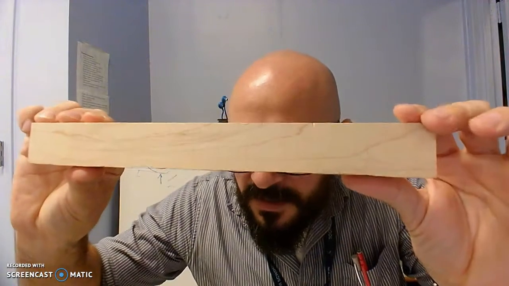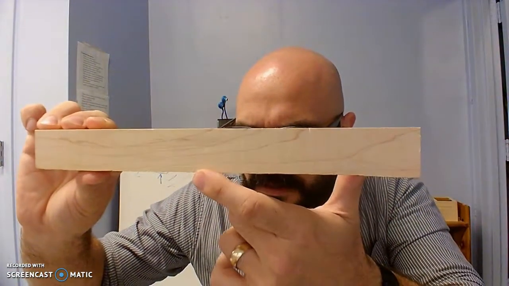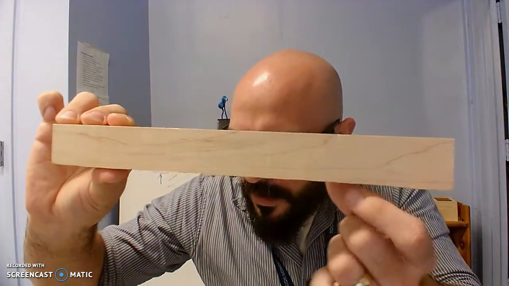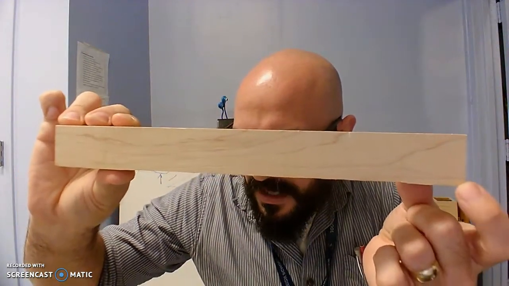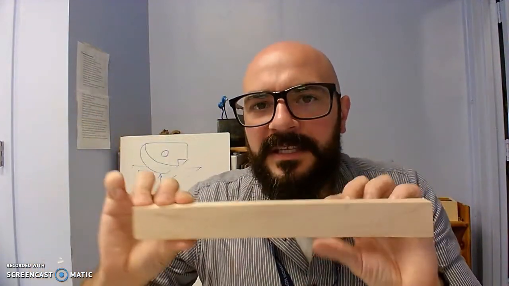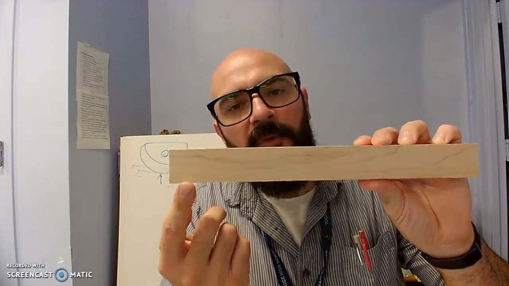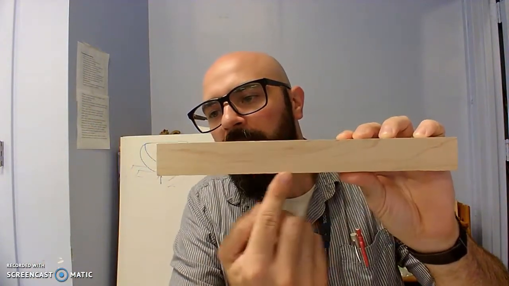If I was working with this, let's see, so it goes down like this, I would want to cut it from this end, moving this way. Wood is not uniform. Here, you would have some problems with tear out if you cut from here to here.